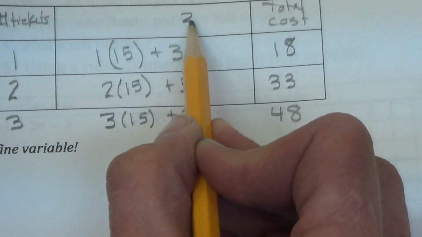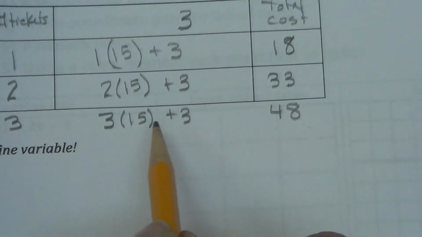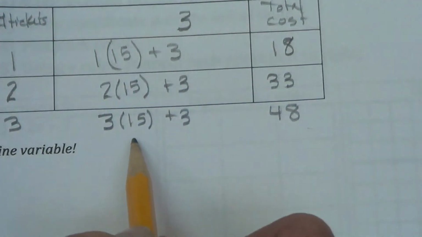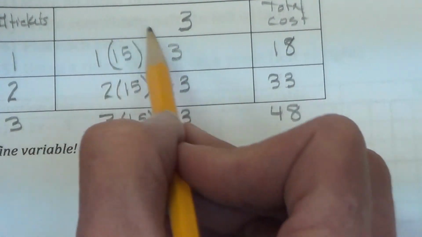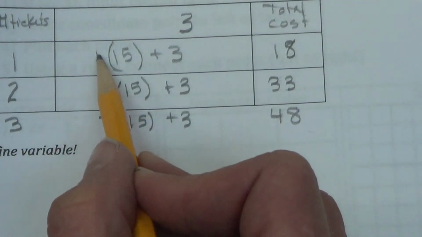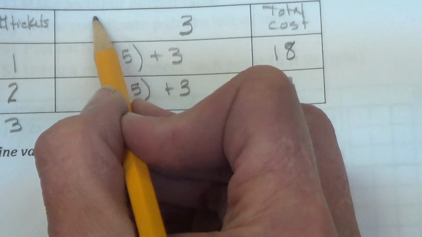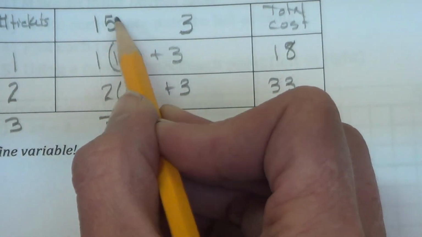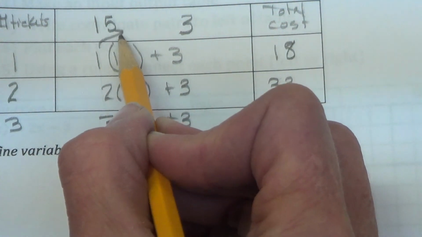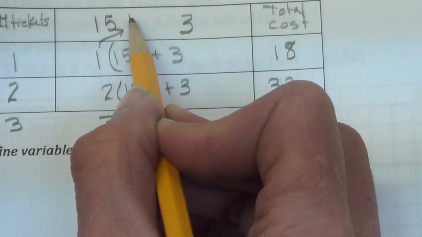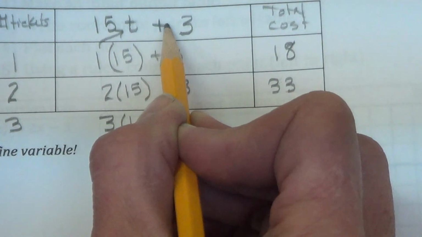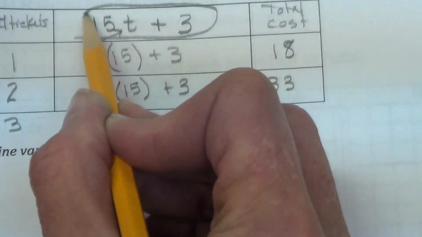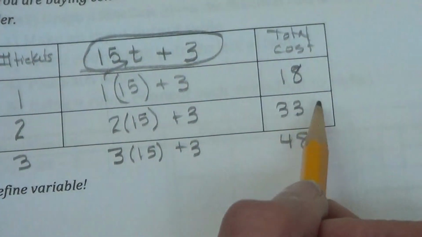At this point, you could stop and look at your column, and we realize 3 is constant. It would come into the answer for the equation. 15 is occurring over and over. We don't call it a constant because it's connected with this variable. So 15. Now, we like to put the variable behind, so we're going to switch it over there. We'll just put t. We are adding them. So that's our final answer.